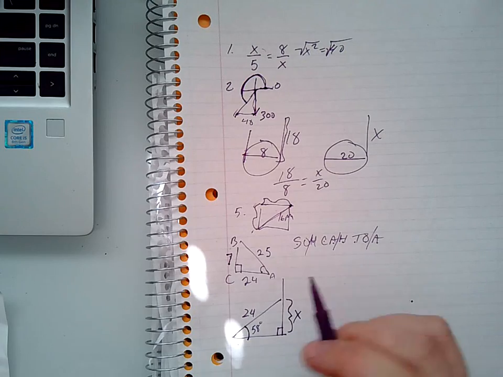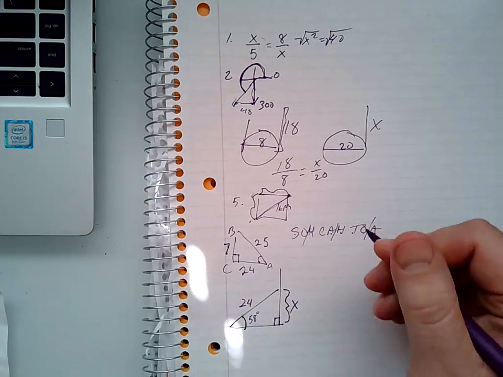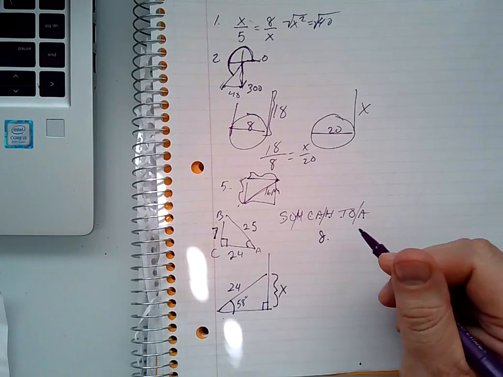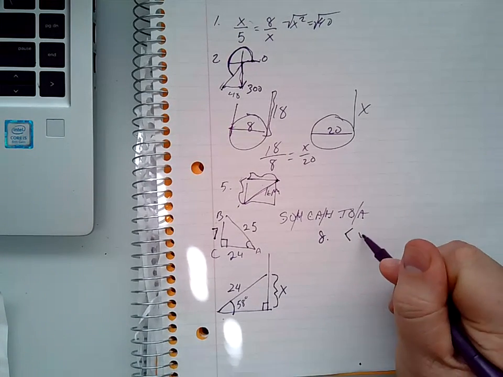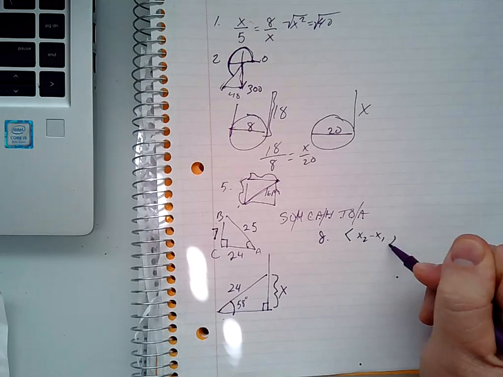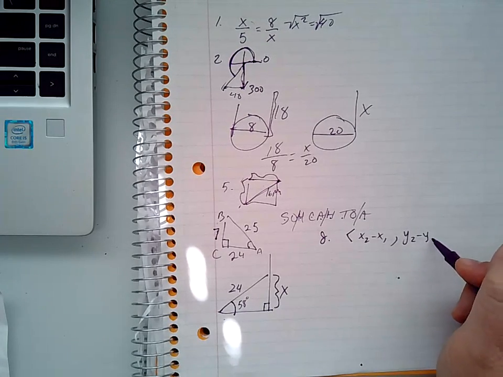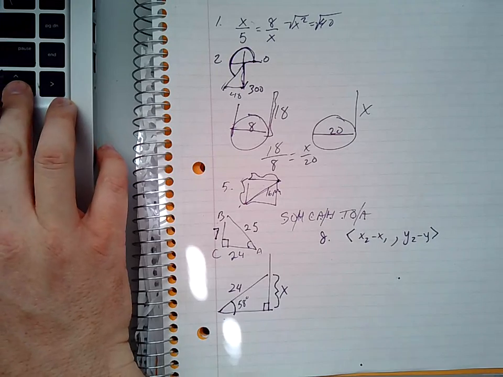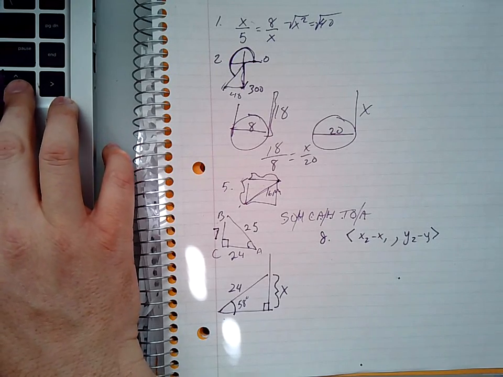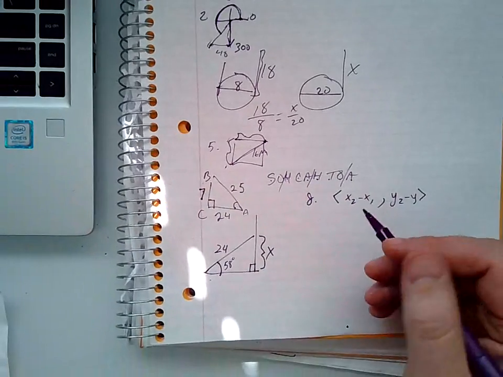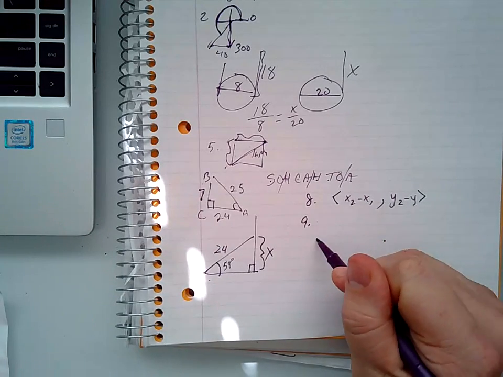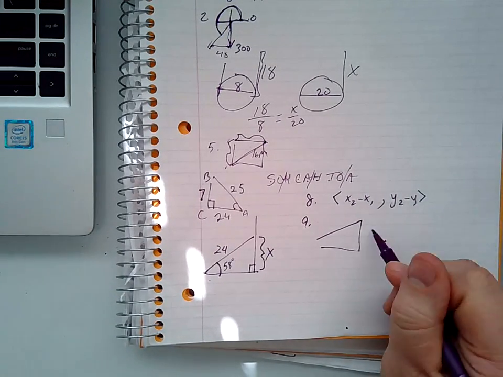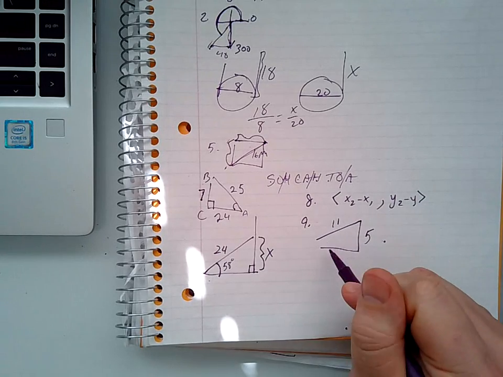What else do we need? Number eight. Number eight says find the component form. Component form, remember, component form is just x2 minus x1, comma, y2 minus y1, and it gives you 2 points. Number nine, find x to the nearest degree. It gives you this triangle right here. And what is that? 5 and 11, and then x.